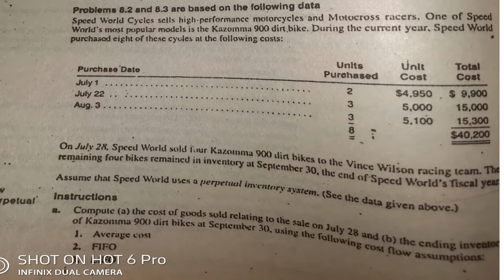But in this case, they are using a perpetual inventory system, in which you make up-to-date records of each purchase and each sale, and whatever the changes are in the inventory.